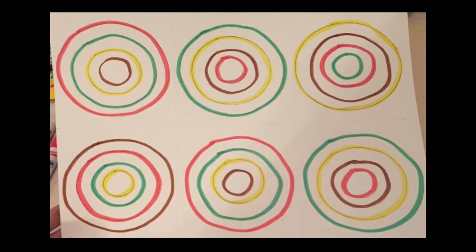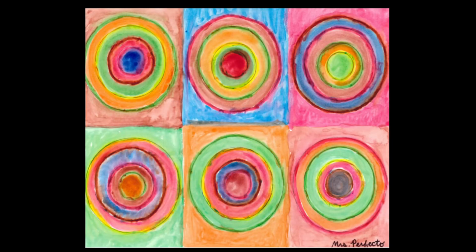Okay, this first example shows step 1. Using objects in your home or just using free draw concentric circles on your paper. I drew 2 rows with 3 in each row. Okay, the second step, take a different color marker for each circle and trace that circle. All right, and here's my final example. You'll see that I colored in the white parts of the paper and signed the bottom right. We always sign our artwork.